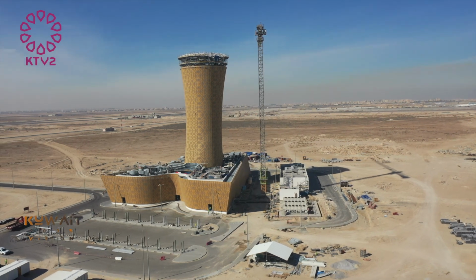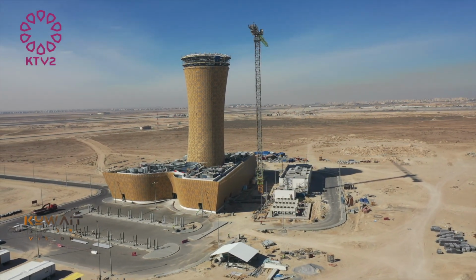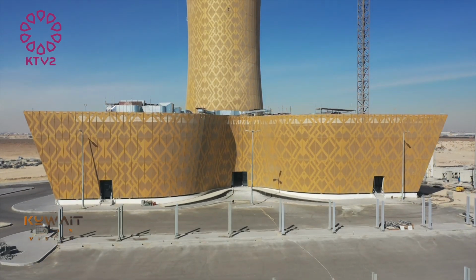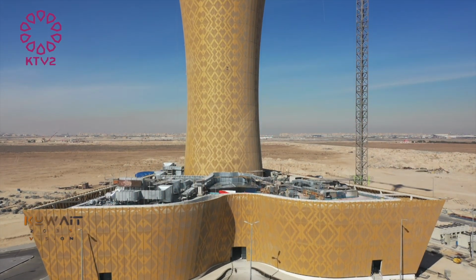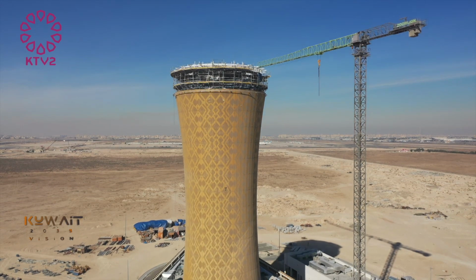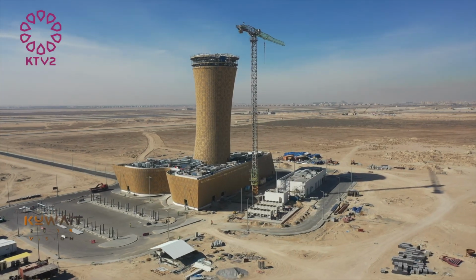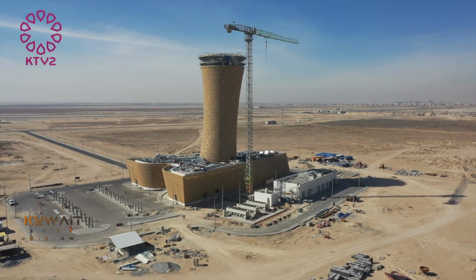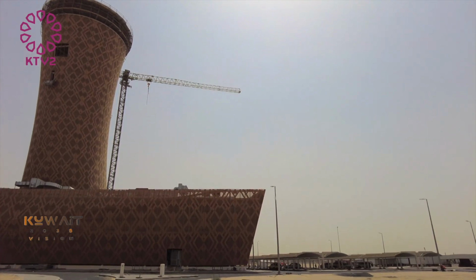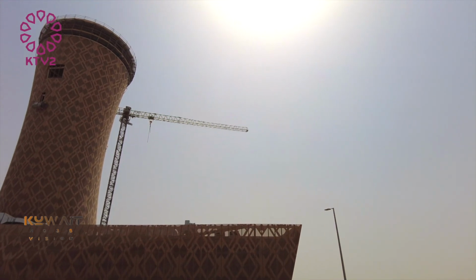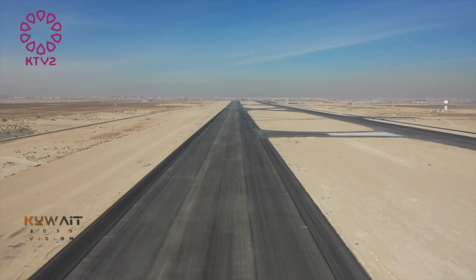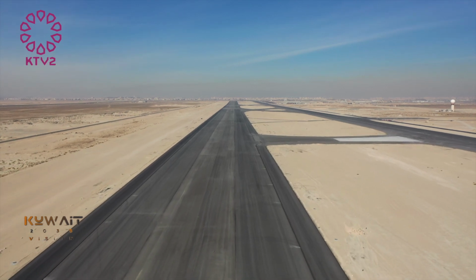The main component of the project is the new control tower with an area of 5,700 square meters and a height of 70 meters. The new control tower was designed by an international designer to make the tower a landmark of Kuwait. Meanwhile, a runway was constructed according to international standards.